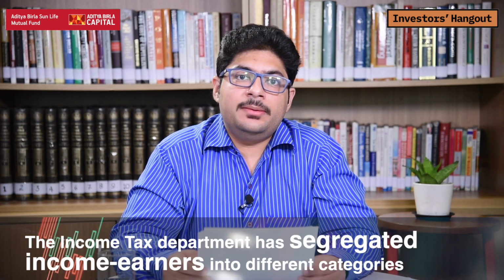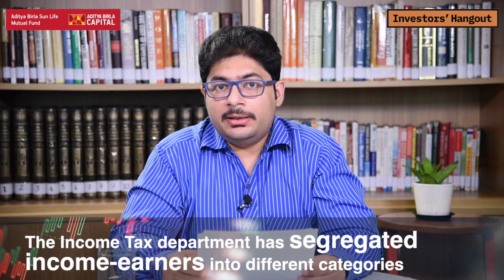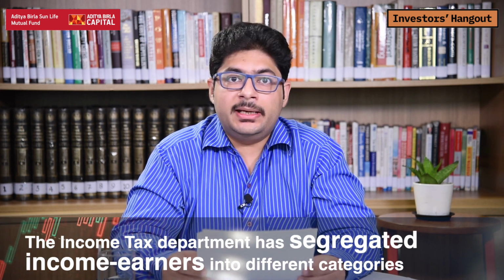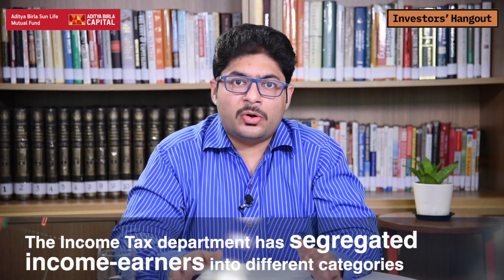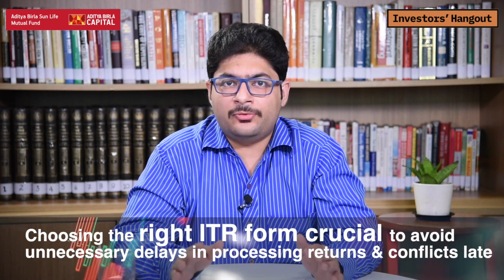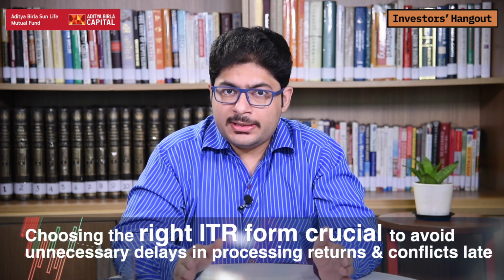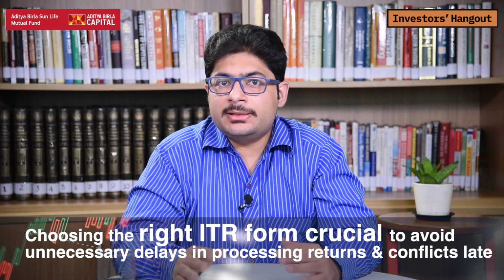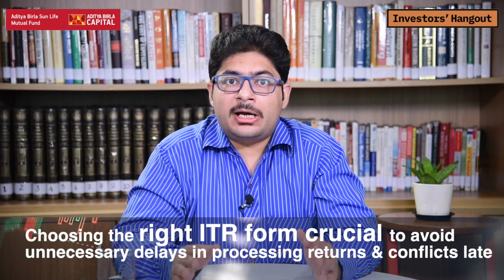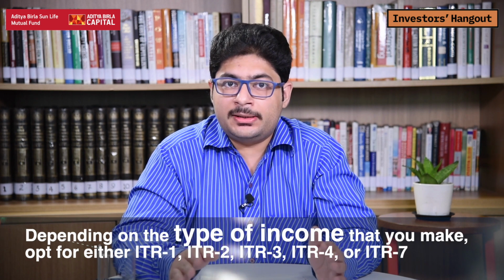Well, it is very important to choose the right ITR form while filing your income tax return. The Income Tax Department has segregated income earners into several categories and accordingly allocated different forms for them. For example, if you are salaried, there is a different form. If you are running your business or into a profession, there is a different form. If your income is up to rupees 50 lakh in a year, there is a different form. And if it is more than that, there is a different form.